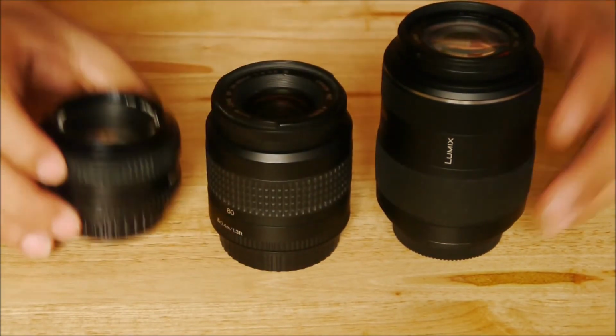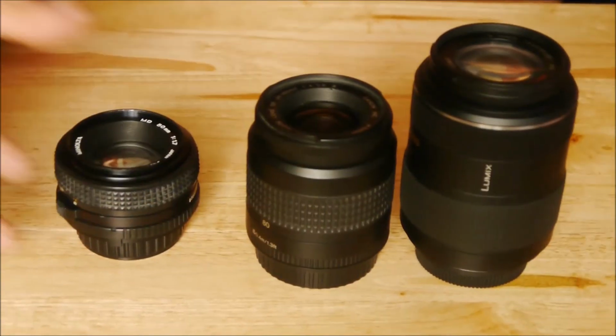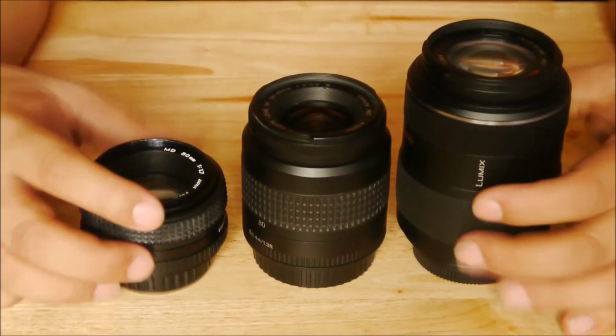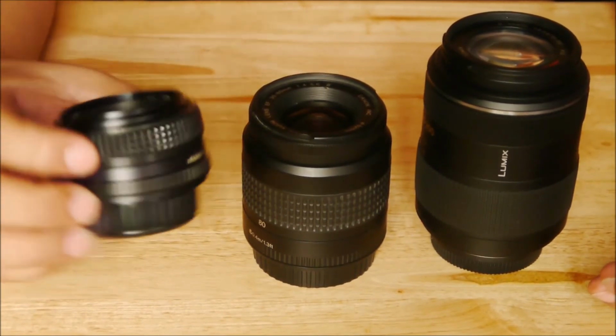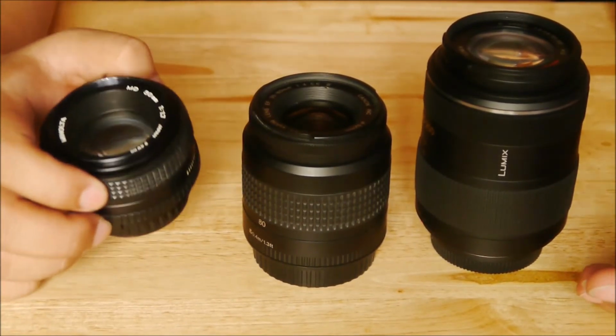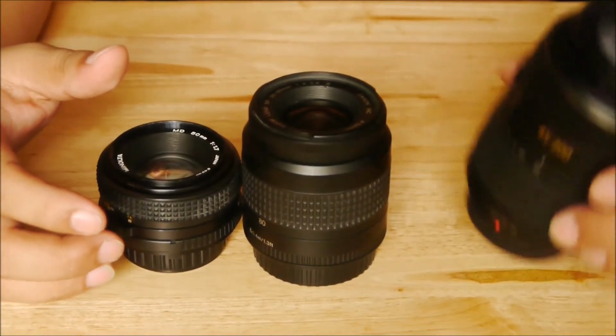Those are the two basic types of lenses. So we have the zoom lenses and the prime lens. We also discussed the apertures that most of these lenses have, and the different types of markings.